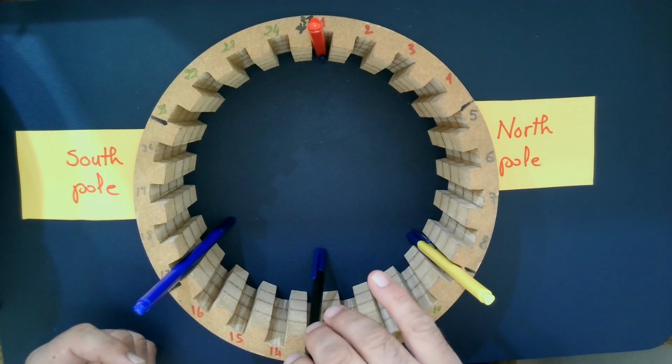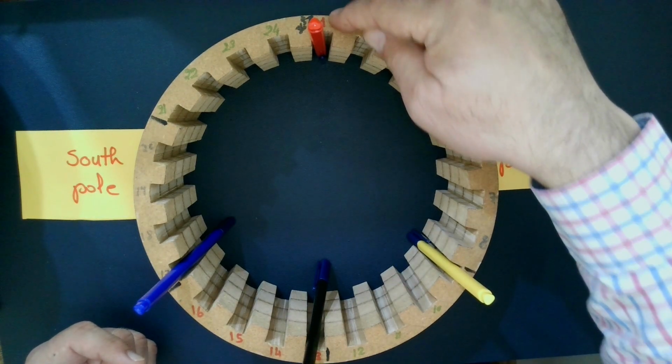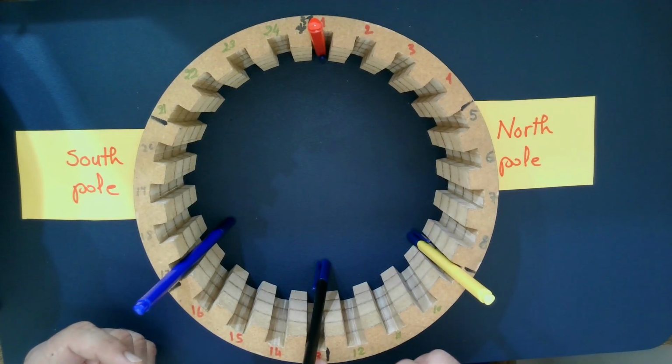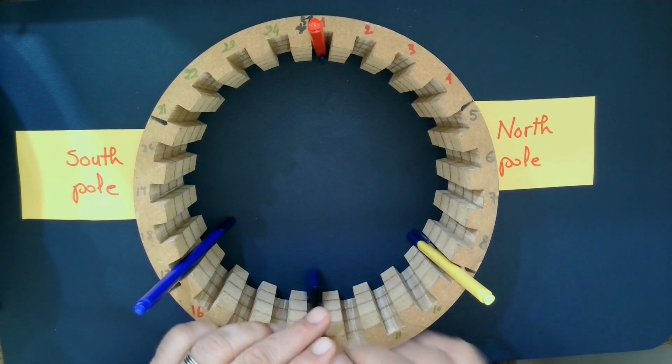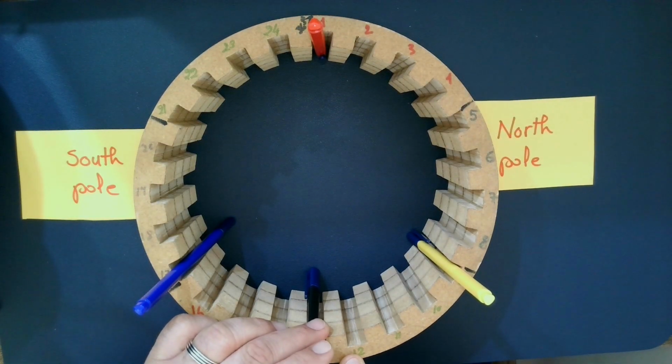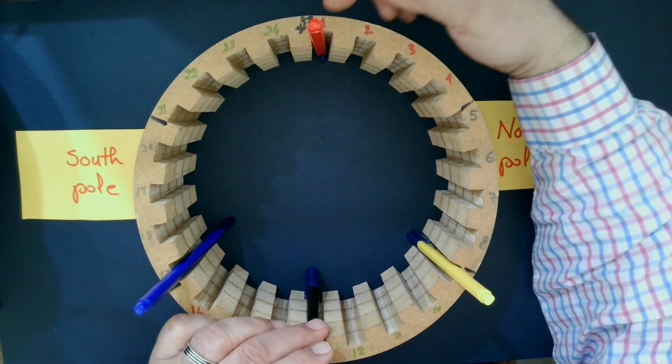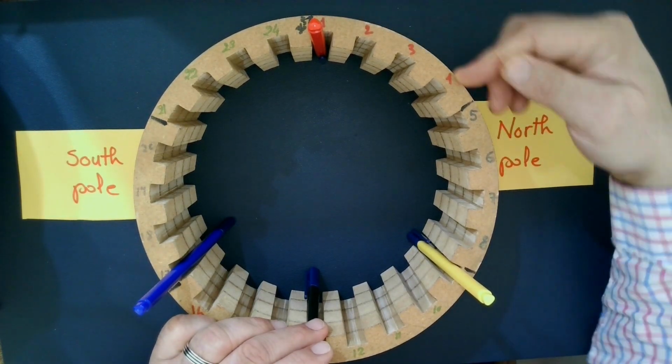So if phase A starts at 1, the return of phase A will be at slot number 13. 12 multiplied by 15 degrees gives you 180 degrees. So if you look here for phase A, scan 4 slots.